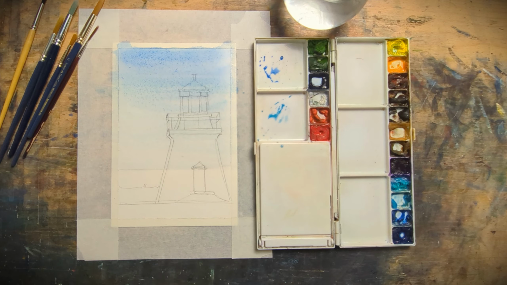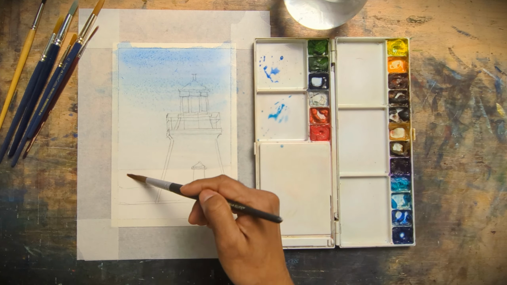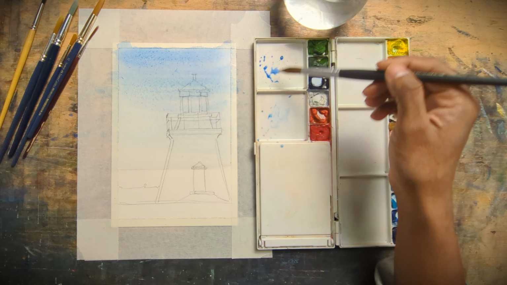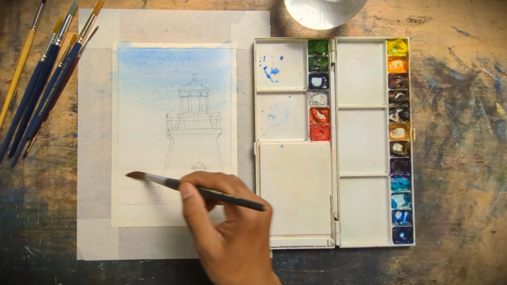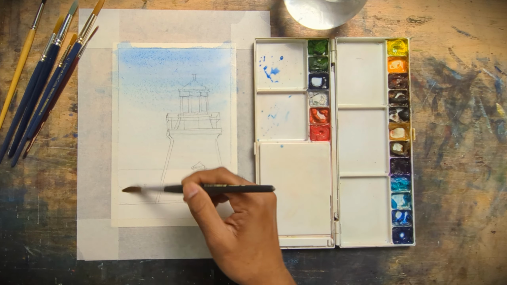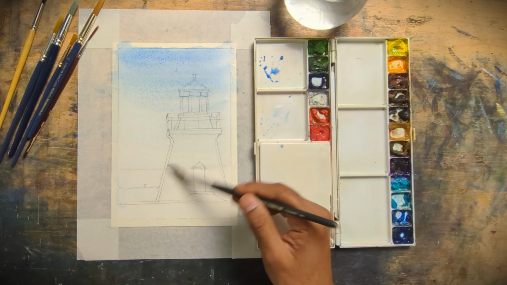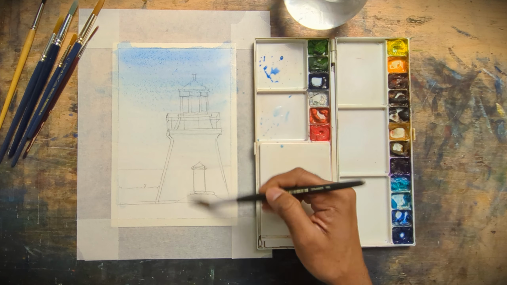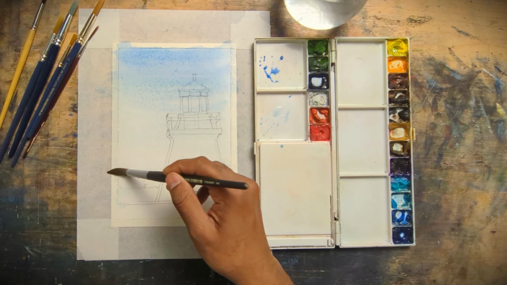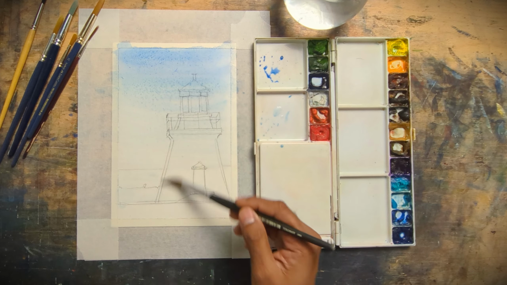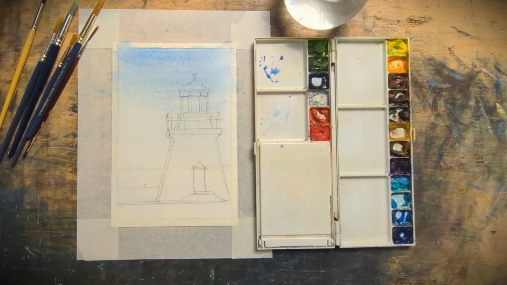So now we can also block the sea. For the sea, it's the same thing. I'll just bring the cerulean blue down and all the way down here as well. And if you want, you can also make the cerulean blue go all across like this. And now we are in the foreground.